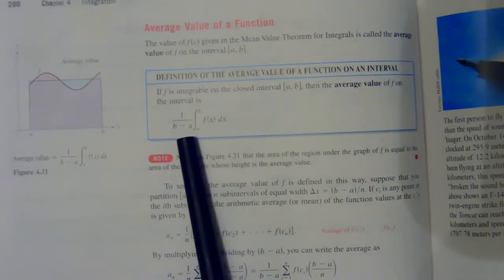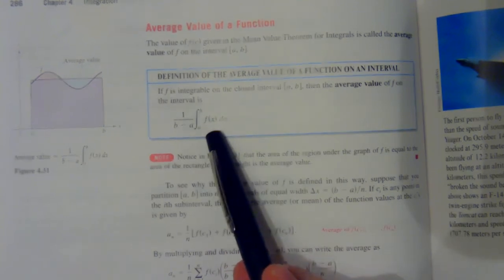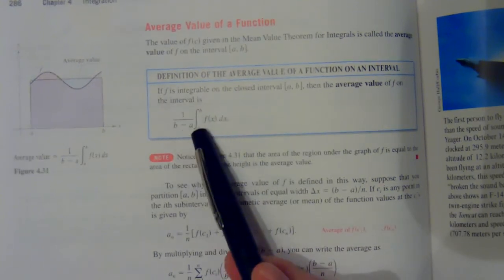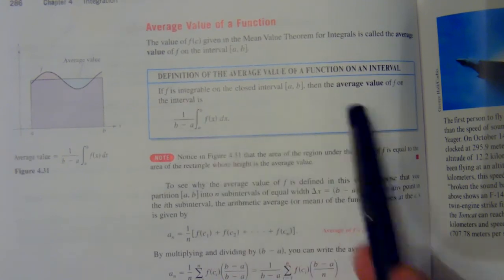And it's just 1 over b minus a times the integral from a to b. So your integral will add up a bunch of stuff for you there, or calculate the areas, and then you're going to divide it by the length of that integral. All right, so 1 over b minus a times the integral from a to b, that's your average value formula.